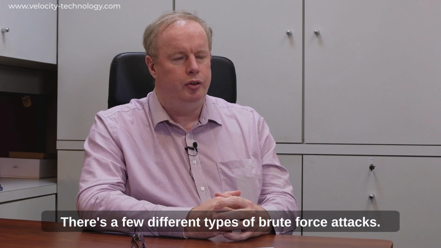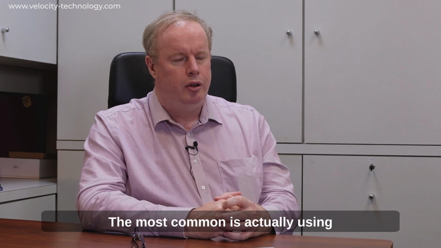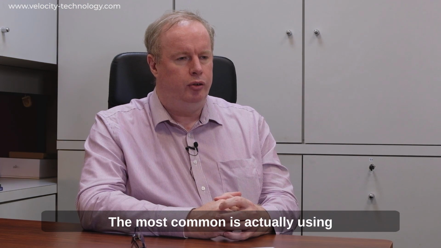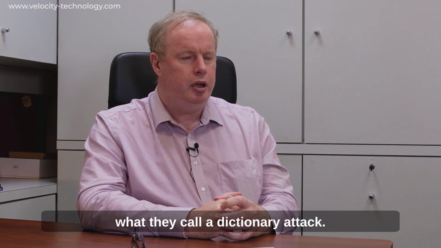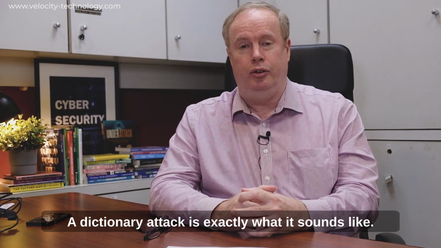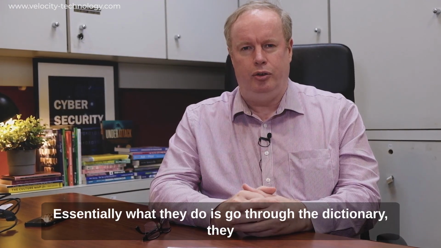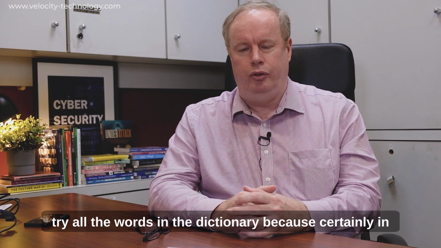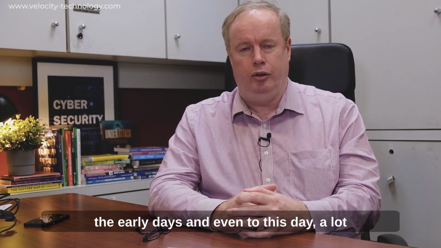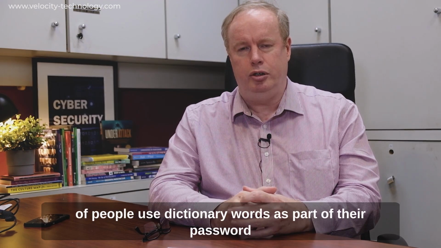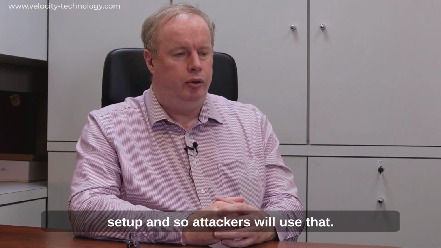There's a few different types of brute force attacks. The most common is actually using what they call a dictionary attack. A dictionary attack is exactly what it sounds like. Essentially what they do is go through the dictionary. They try all the words in the dictionary, because certainly in the early days, and even to this day, a lot of people use dictionary words as part of their password setup. And so attackers will use that.